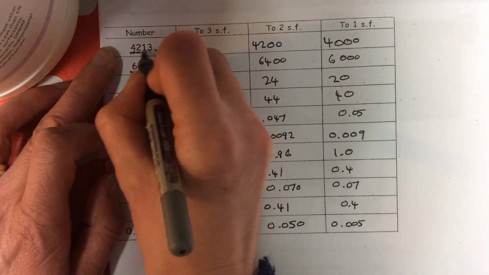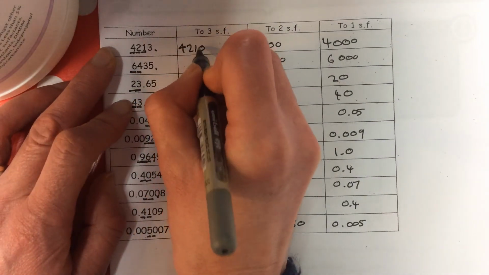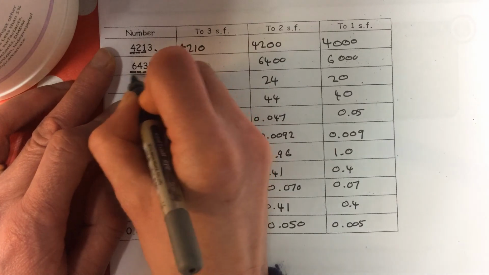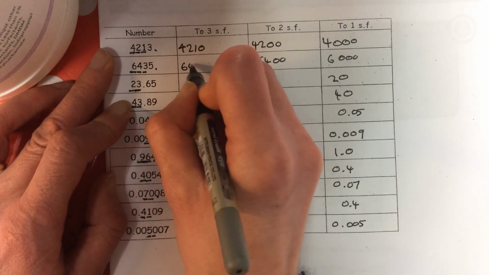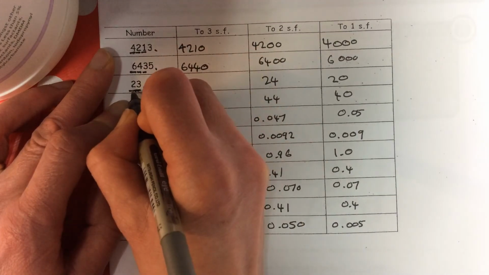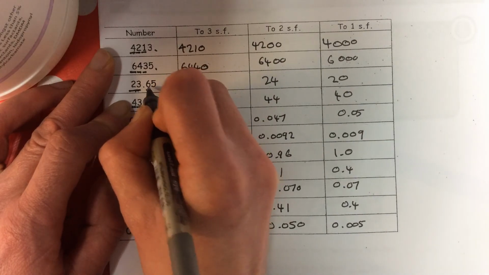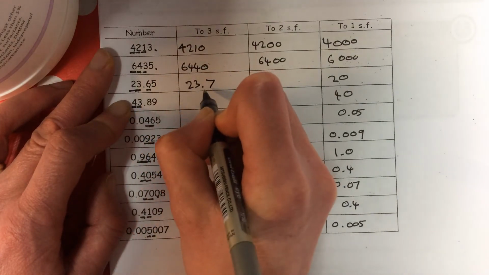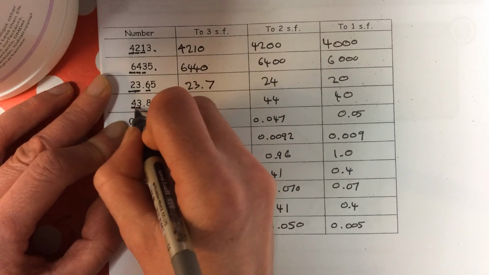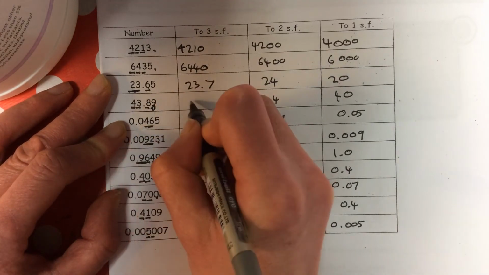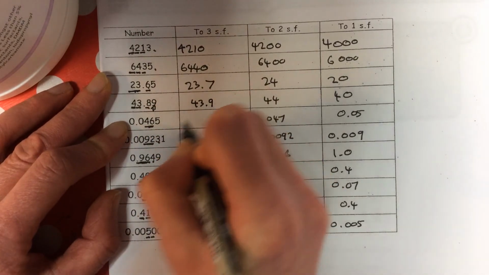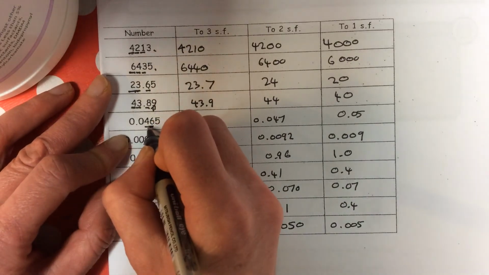1, 2, 3. Arrow says do nothing. Put a 0 in because you've got a gap. 1, 2, 3. Arrow says go up 1. And then you've got a gap. 1, 2, 3. Arrow says go up 1. And remember the decimal point is never moving. 1, 2, 3. Arrow says up 1. Decimal point doesn't move. Remember you start at the first non-zero.